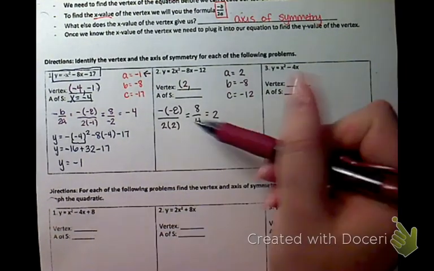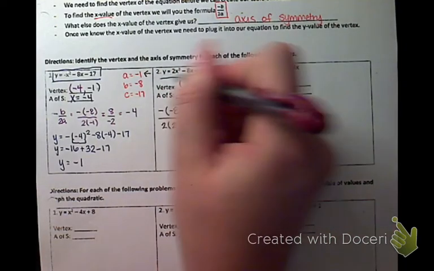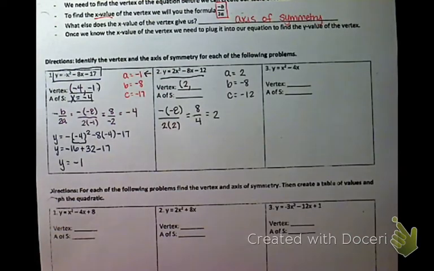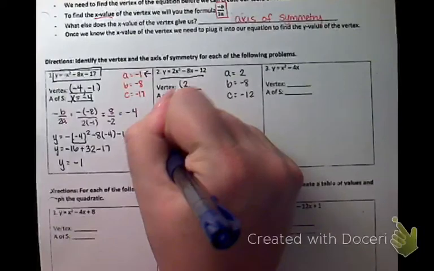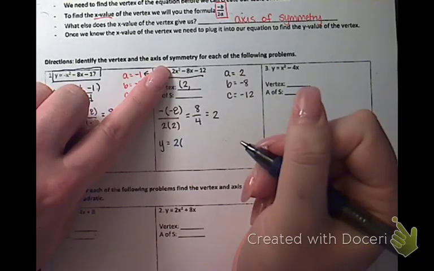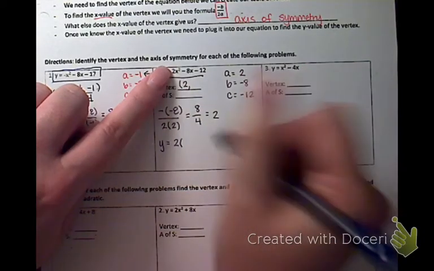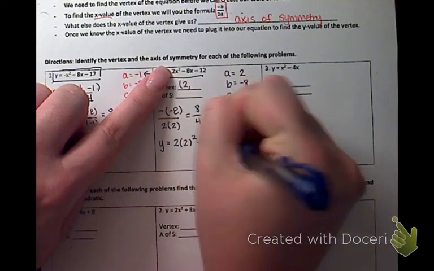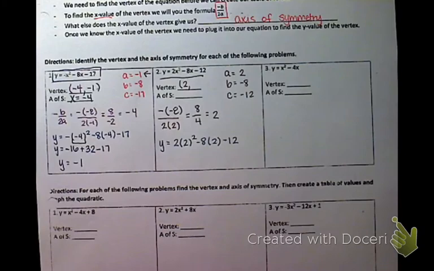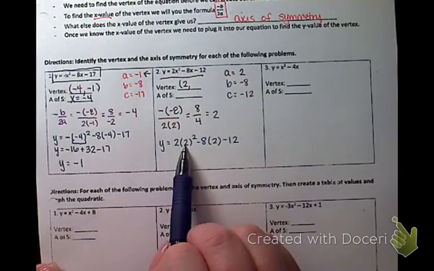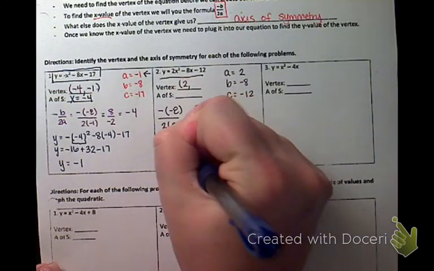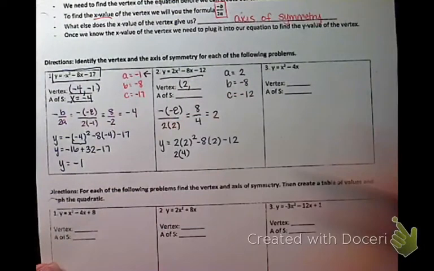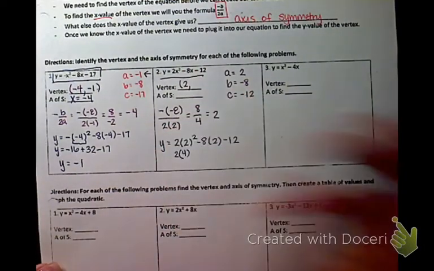We're going to take our x value and plug it in to get our y value. So y equals 2 times, I'm literally copying the formula and replacing x's with 2. So 2 squared minus 8 times 2 minus 12. Order of operations. 2 squared is 4. So I really have a 4 times 2, which is 8.